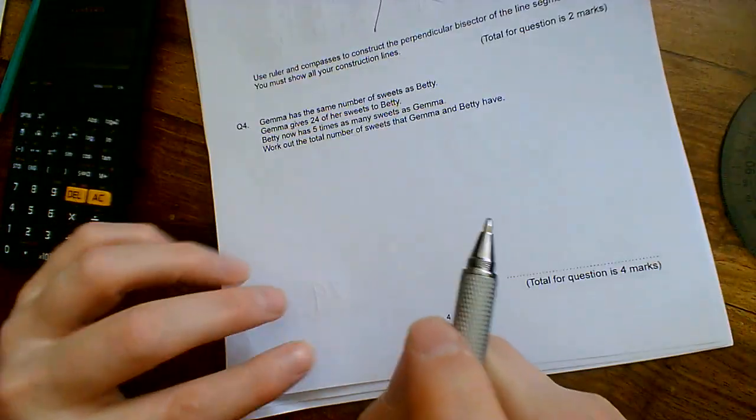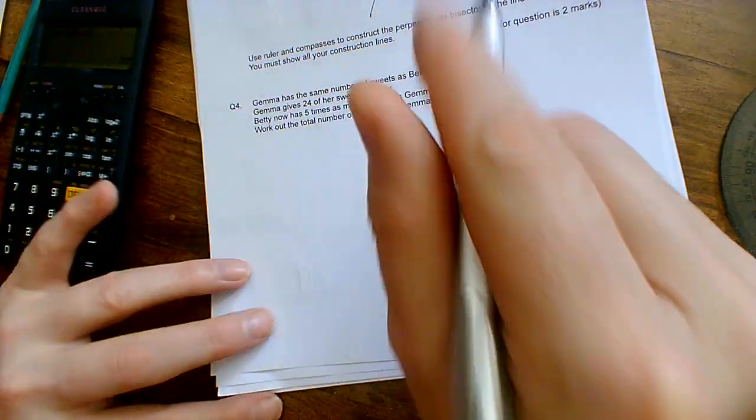I don't like the fact that I don't have compasses on me. I don't have a compass. It's irritating. Sorry about that.